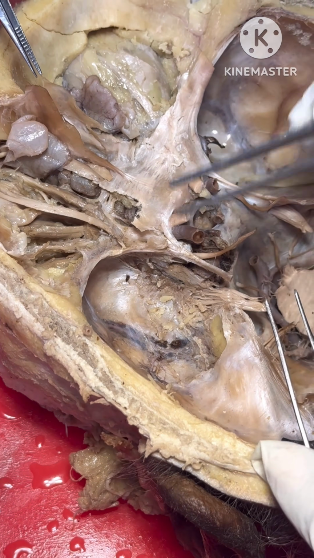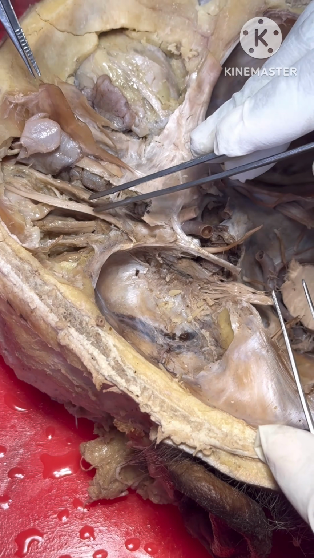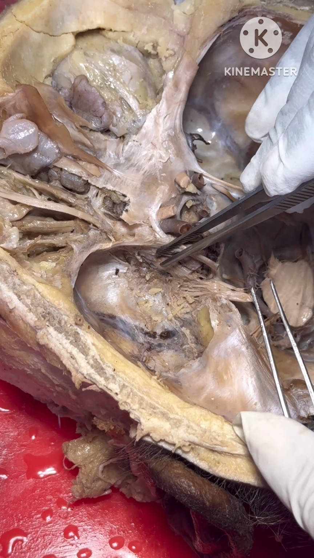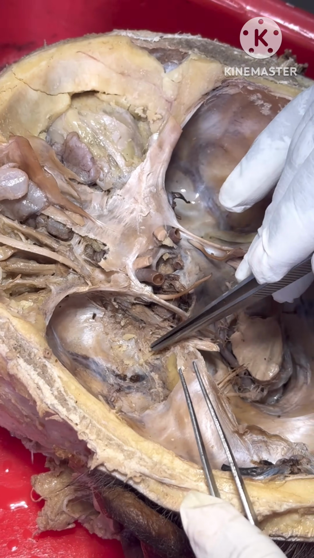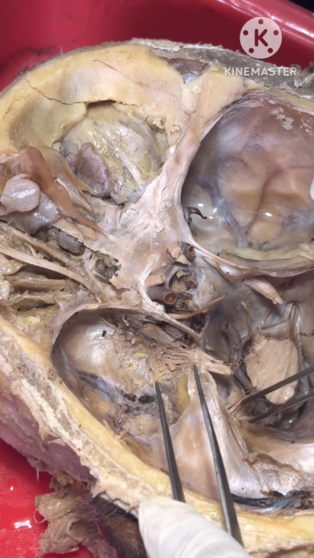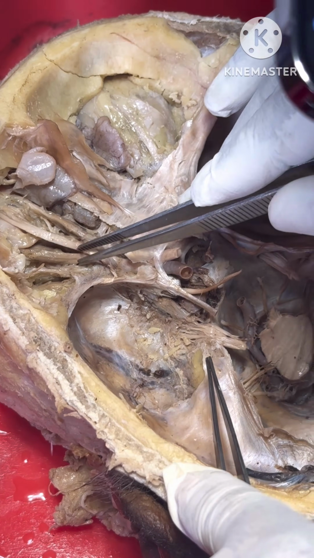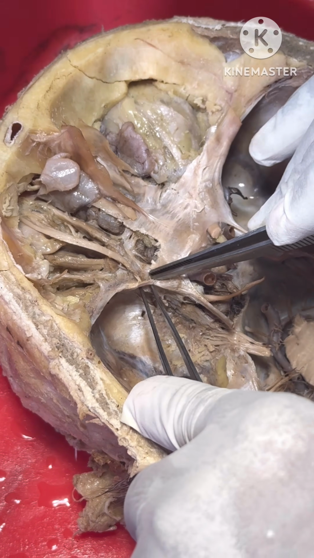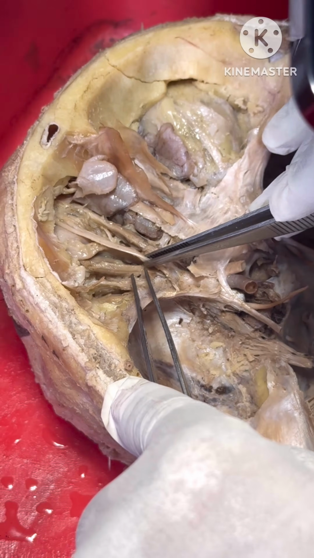One is the ophthalmic division, which will enter our orbit through the superior orbital fissure. The other one is the maxillary nerve, which is going to go through the foramen rotundum, and the third one is going to be the mandibular nerve, which will exit through the foramen ovale. Today we will specifically be concentrating on the ophthalmic division. Now the ophthalmic division, after crossing the superior orbital fissure, comes here and divides into three branches.